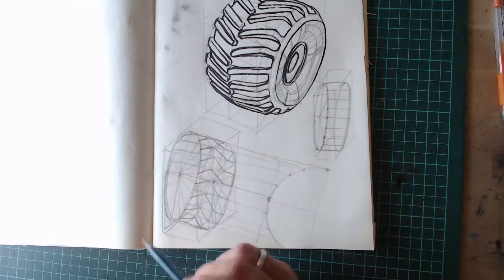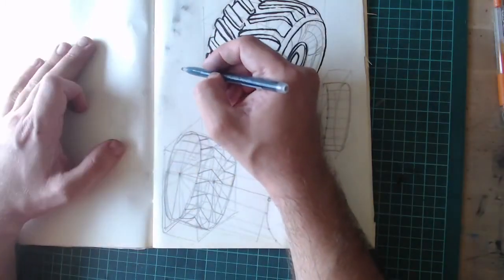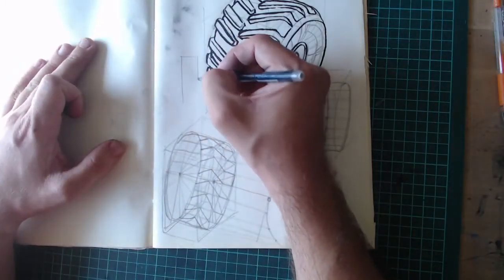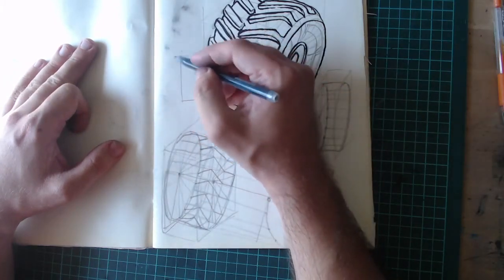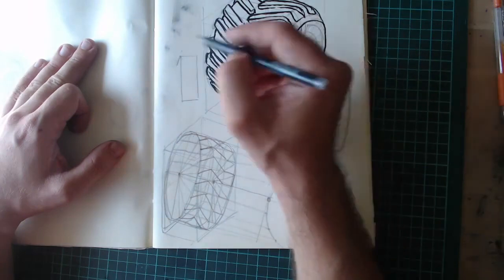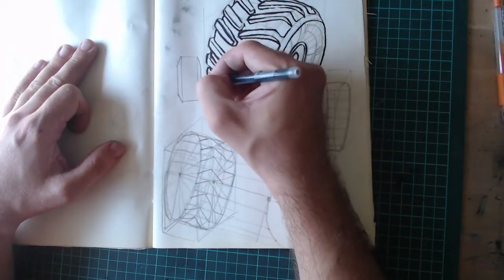And for this one, if we look at the wheel, this wheel right now is flat like this, right? But often it will be a little more like this.